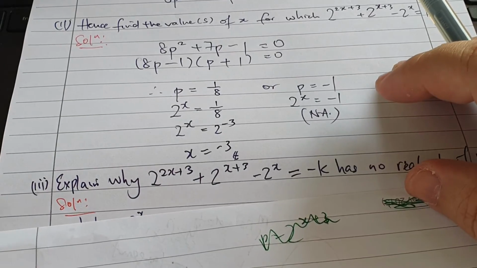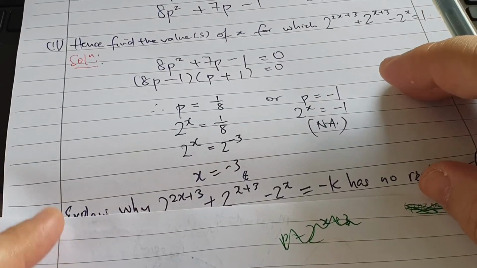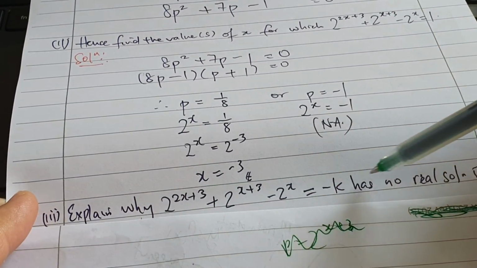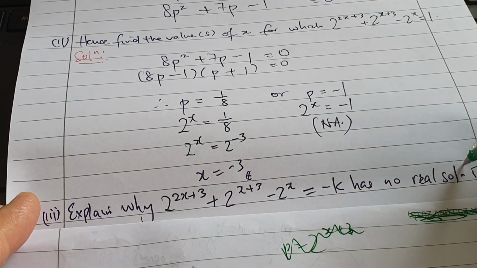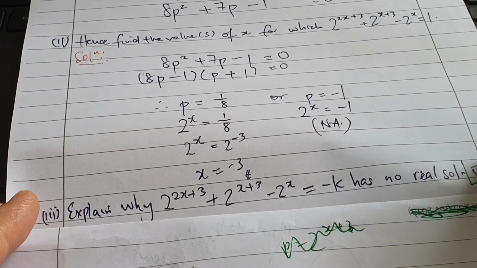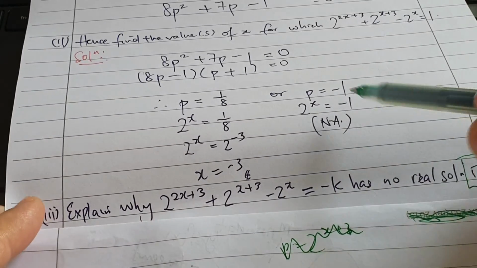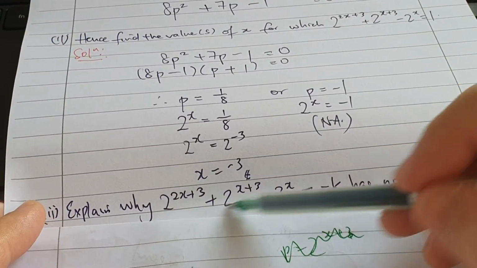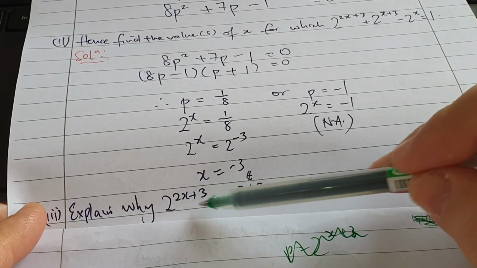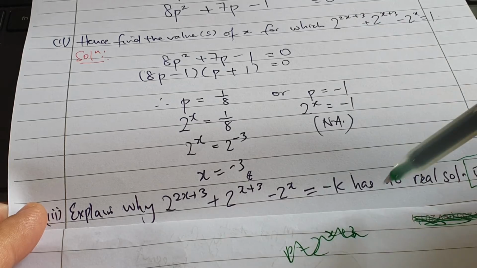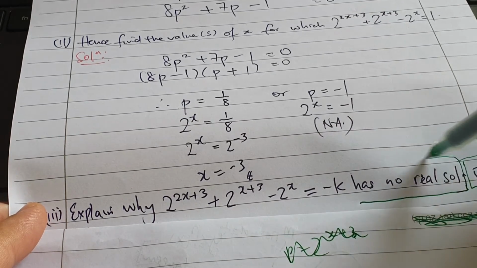Now, perhaps this part, then maybe you have some problem. Explain why this has no real root if k greater than 0. So if k greater than 0, that is the condition. Alright. Now, we take a look at this, and it's very complicated if you were to try and do it like that, right? Then has no roots. What's the implication of has no roots?